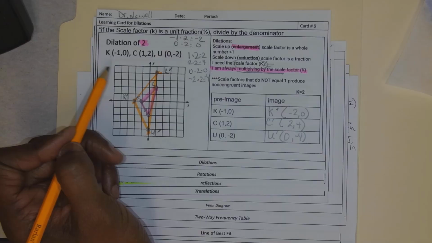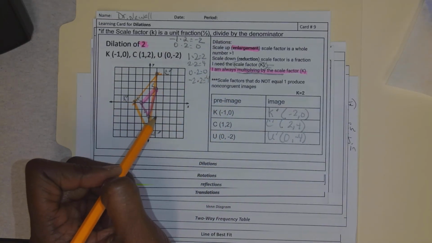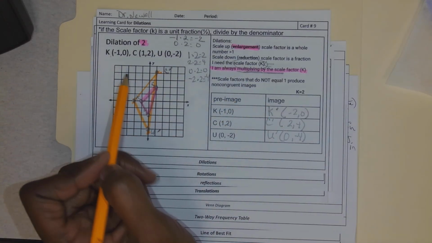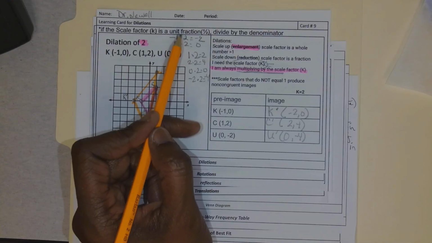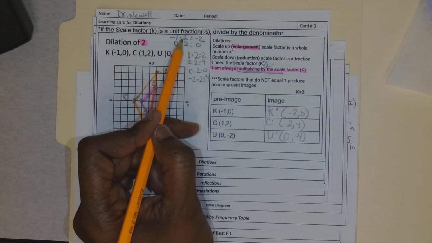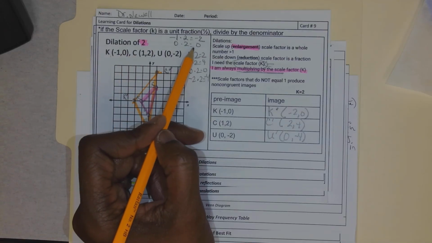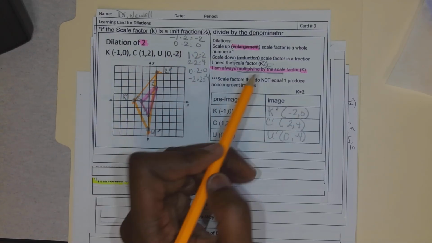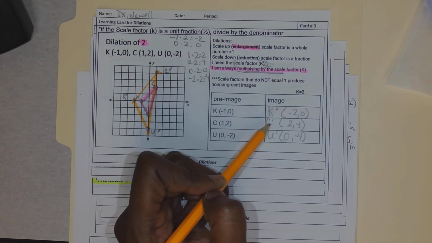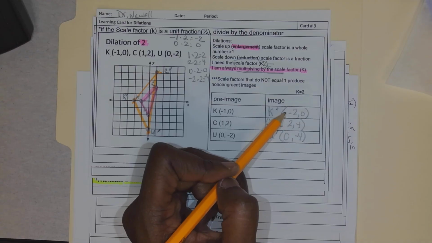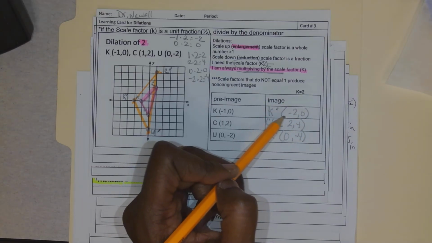So all you're going to do is draw out your pre-image. I did that here, okay? And then go ahead and dilate each point, multiply each point by the scale factor. So -1 times 2 is -2. 0 times 2 is 0. So that is my first ordered pair. K prime, remember my image is always prime there. And if I had 2 images, if it was the second image or an image made off of this, it would be K prime prime, okay?